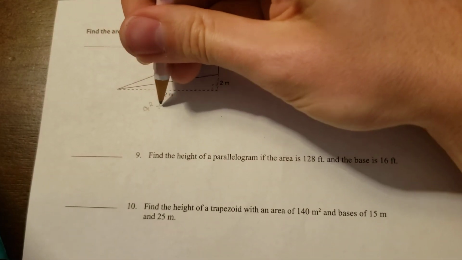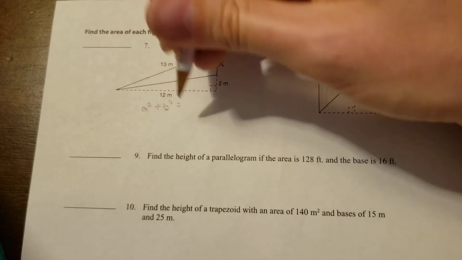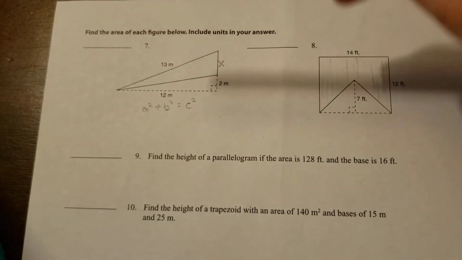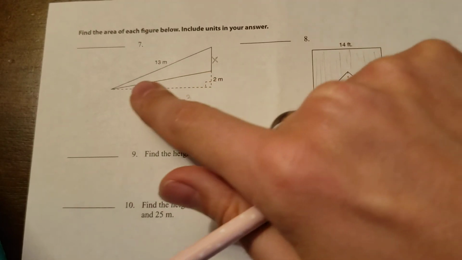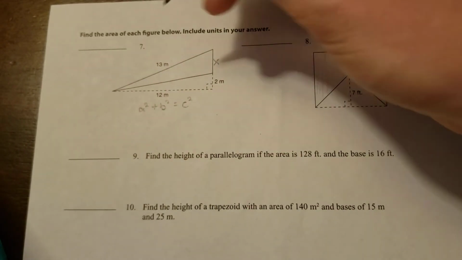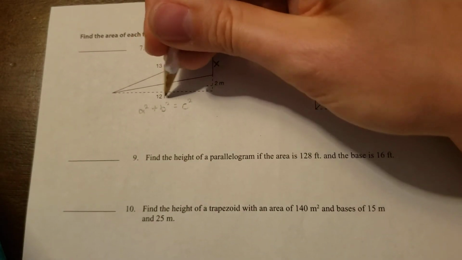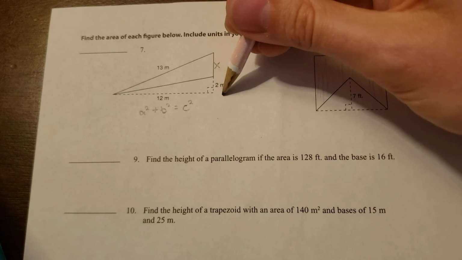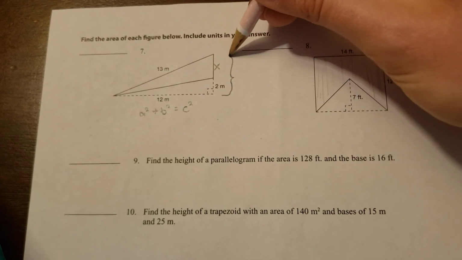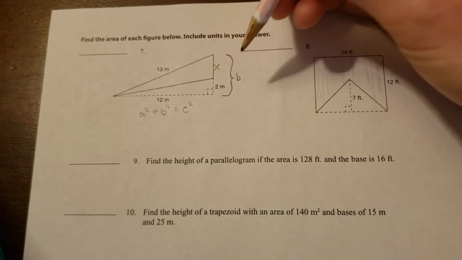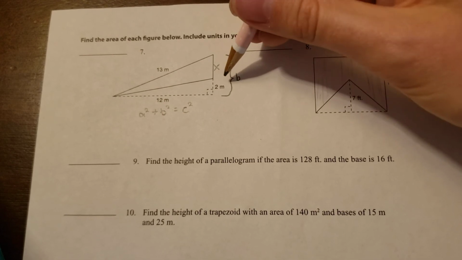A squared plus b squared equals c squared. So my right angle's here. That means this is my c squared. I could call this a, and this is b. I don't need to figure out b, I need to figure out x.